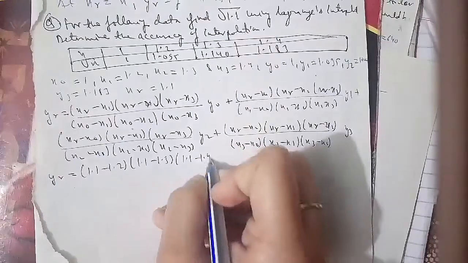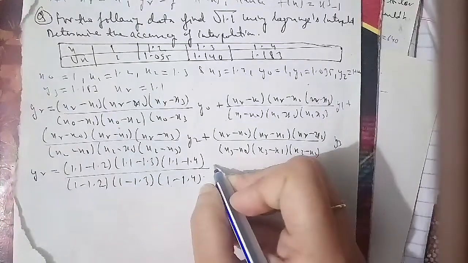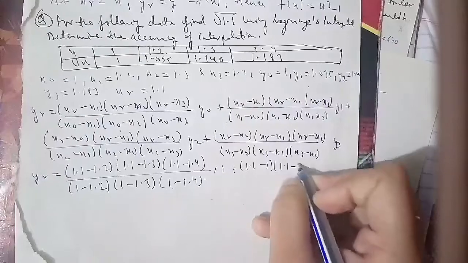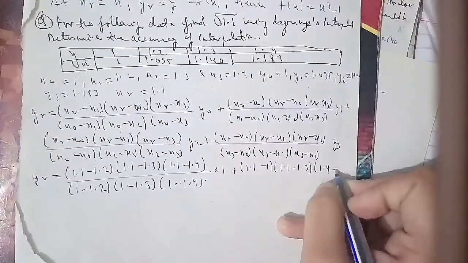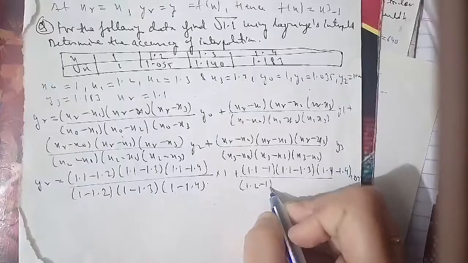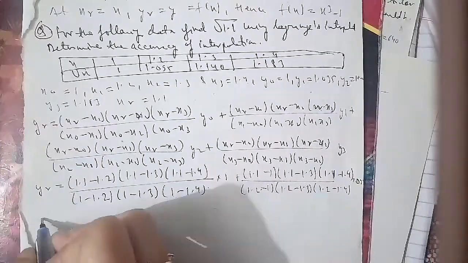1.095 whole upon (1.2 minus 1)(1.2 minus 1.3)(1.2 minus 1.4) plus (1.1 minus 1)(1.1 minus 1.2)(1.1 minus 1.4) whole upon (1.3 minus 1)(1.3 minus 1.2)(1.3 minus 1.4) into 1.140 plus (1.1 minus 1)(1.1 minus 1.2) and (1.1 minus 1.3) whole upon (1.4 minus 1)(1.4 minus 1.2) and (1.4 minus 1.3).